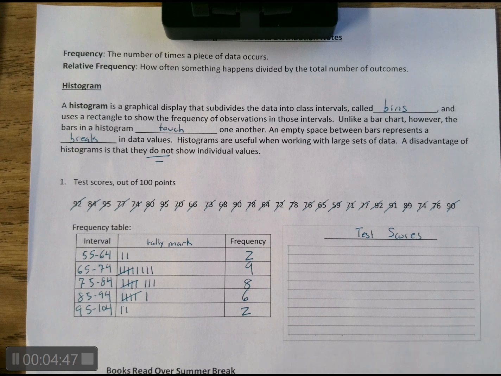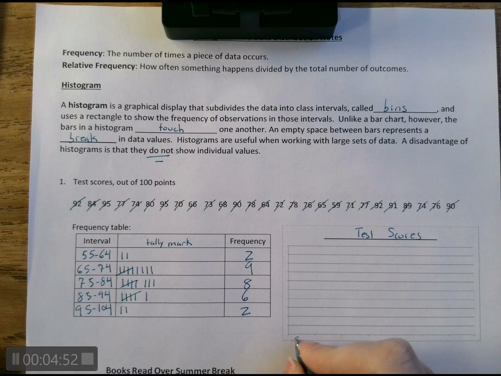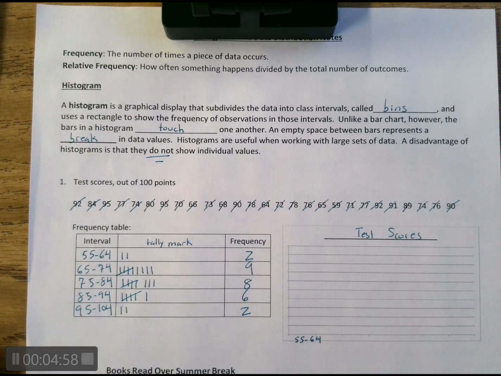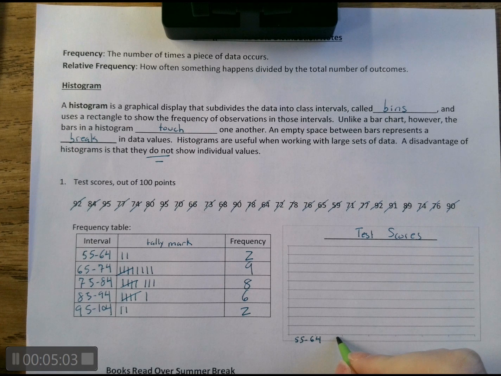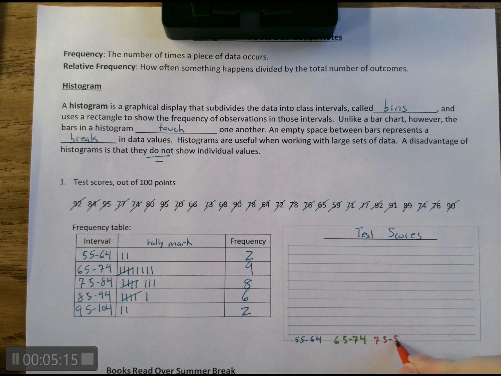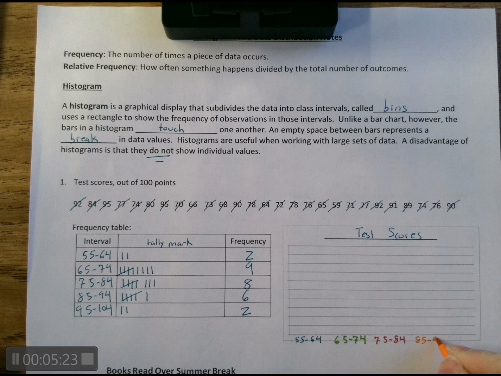Alrighty. So now for our bins, we're going to go 55 to 64. And then I guess I'll do a different color now. 65 to 74. So I'm just using my intervals as my bottom piece, okay? 75 to 84. 85 to 94.